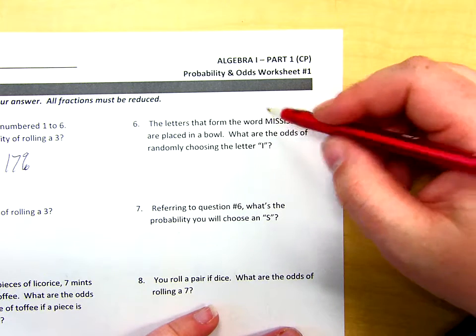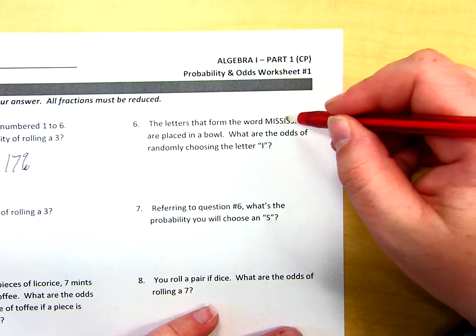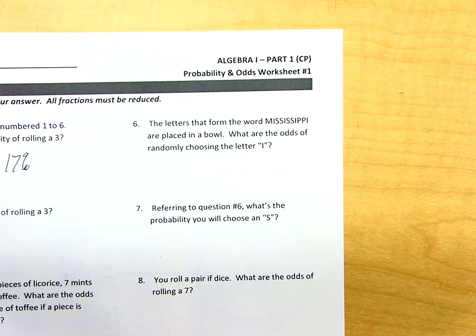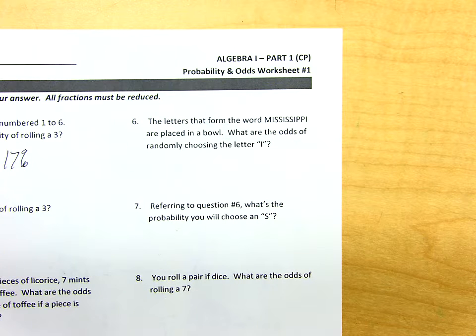Wait, what are we doing? Number 7? Yes. We're doing 7 or 6? 7. But you're using Mississippi from number 6. This is a lot of odds. Yeah, they're all odds. All the rest of them are odds. Okay. Well, we'll do odds.